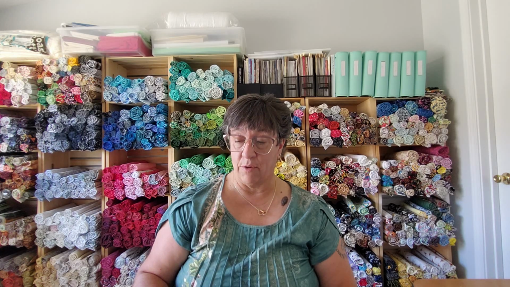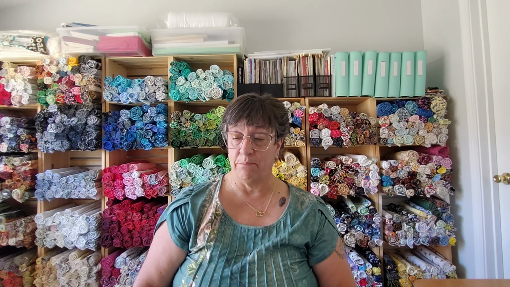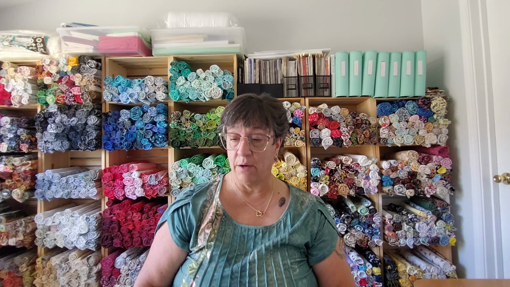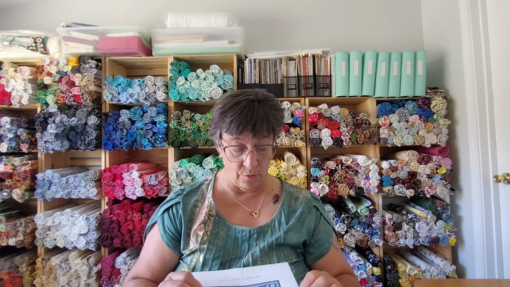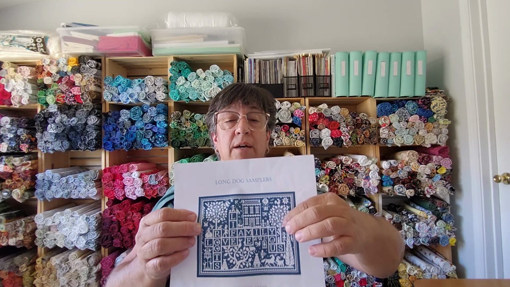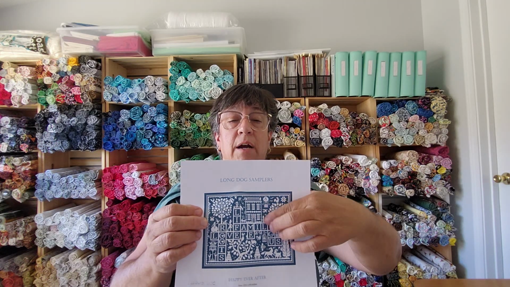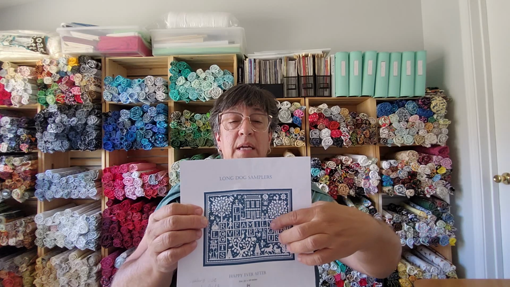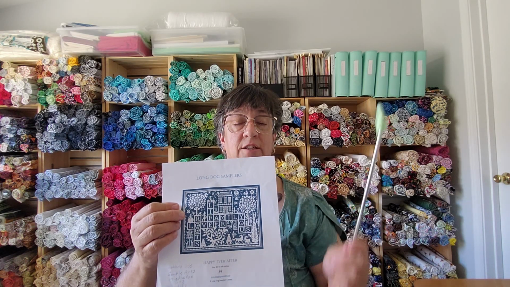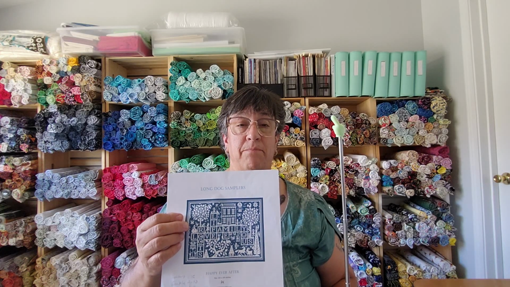But regardless of all that, I got the purple frogged out and the green put in, and I am progressing rather well. So I'm almost to the edge of the pattern here. I've got this bit down here. You know what I'm going to use? I stole an idea from Catherine at Floss Paper Scissors.